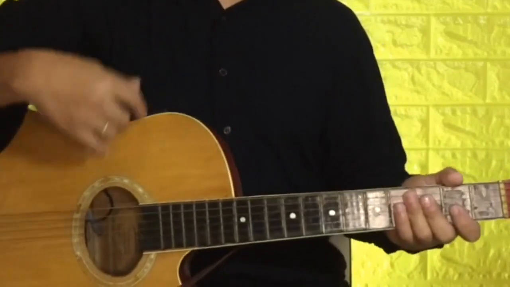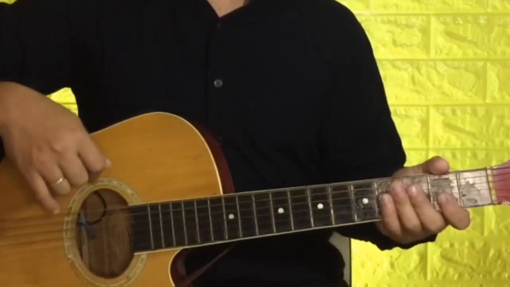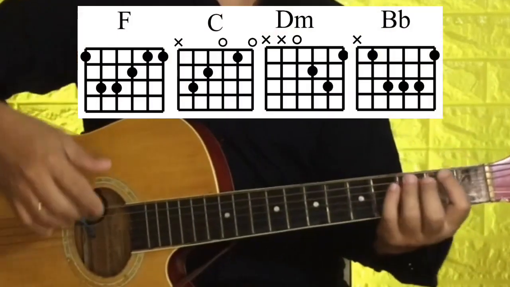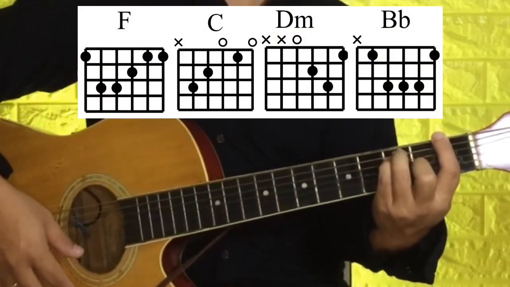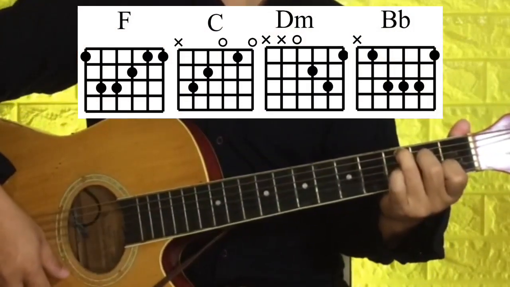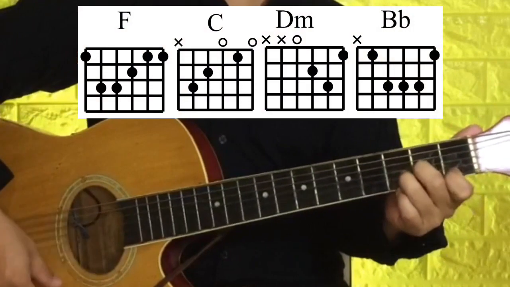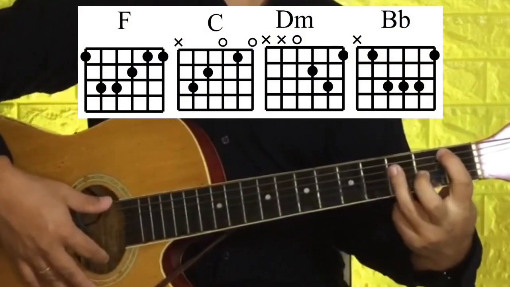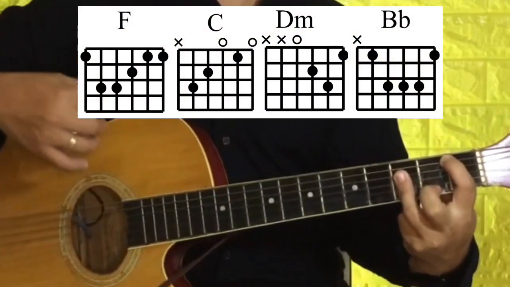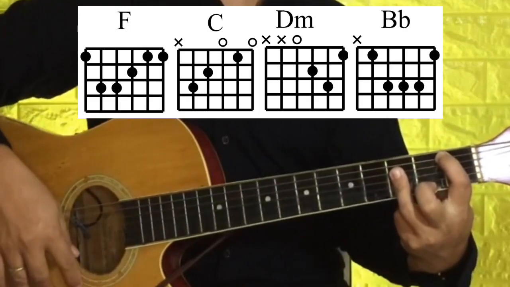So mauna to, usa ra ka chord pattern throughout the song. So again, ang chords F, then C, D minor, niya B flat. So balik-balik ta siya throughout the song. So mao ang kantang Ulaw Ulaw by Assembly Language.